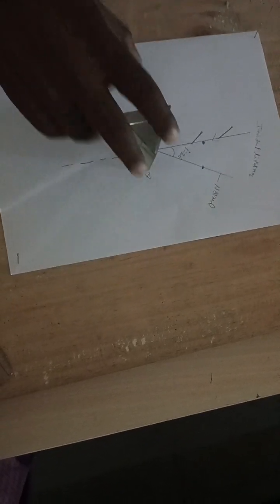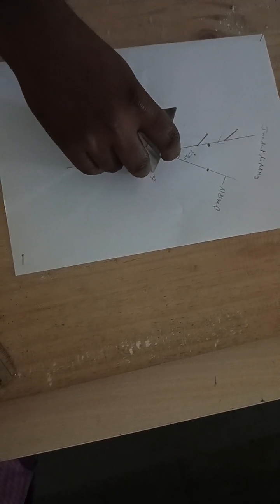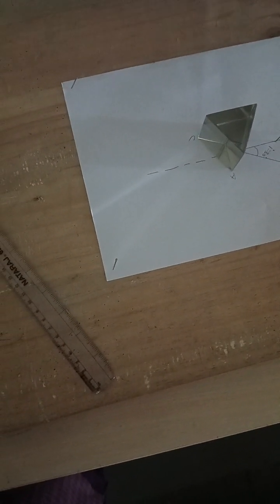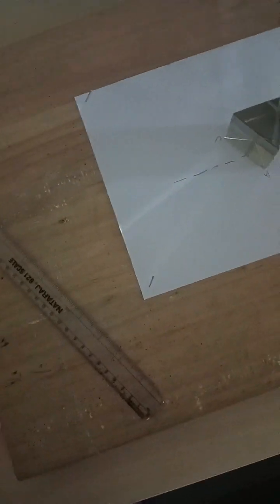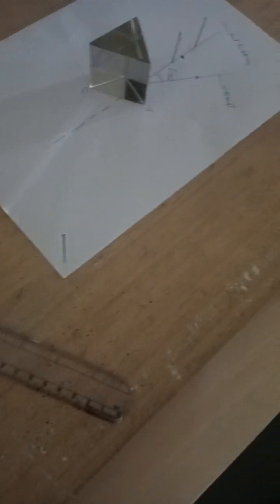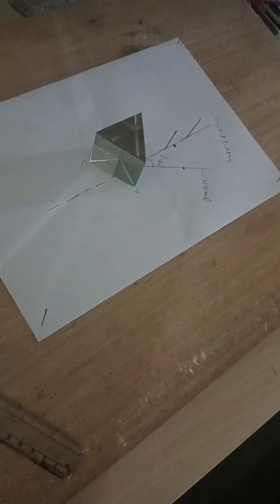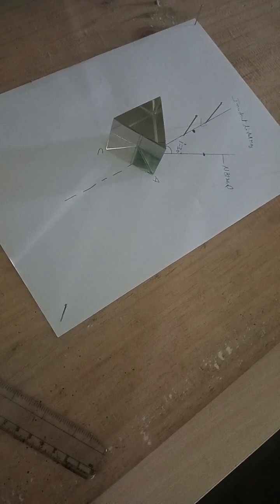Place the prism so that it coincides with the outline. Now we have to see those two pins through the AC surface.